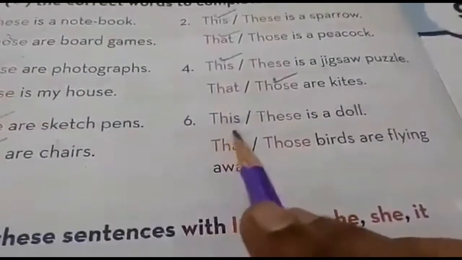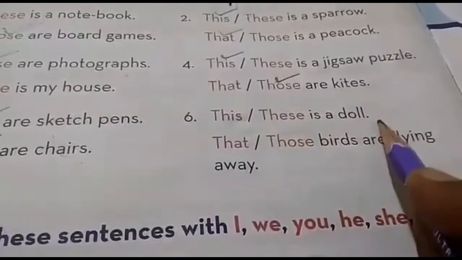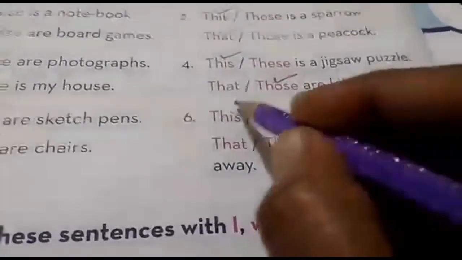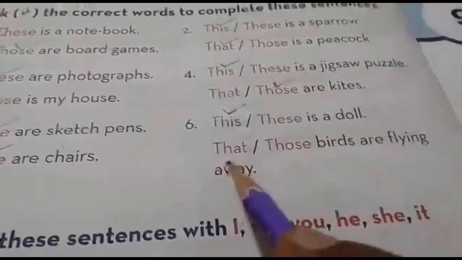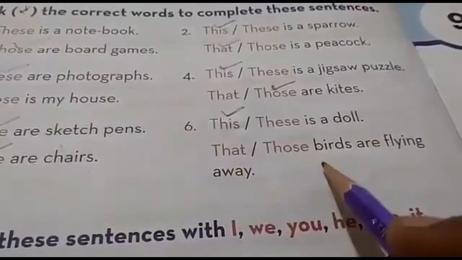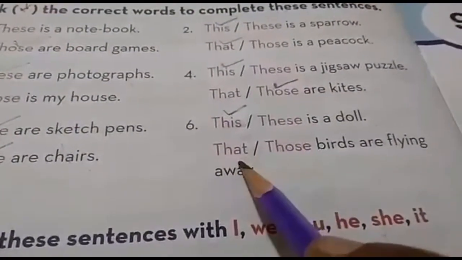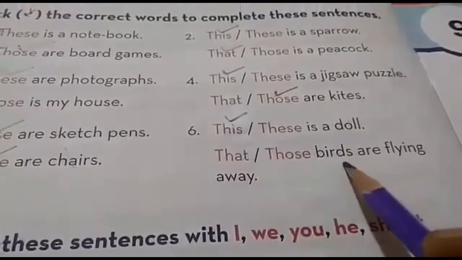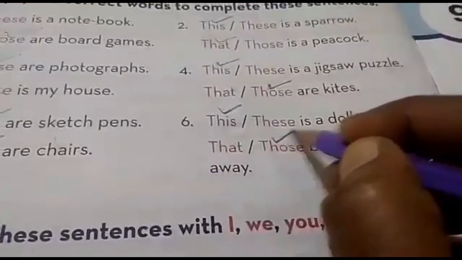The sixth example. These is a doll. So this is a doll, singular. So this is a doll. Those birds are flying away. Now, do we use that or those? Here birds, plural. So we use those. Those birds are flying away.